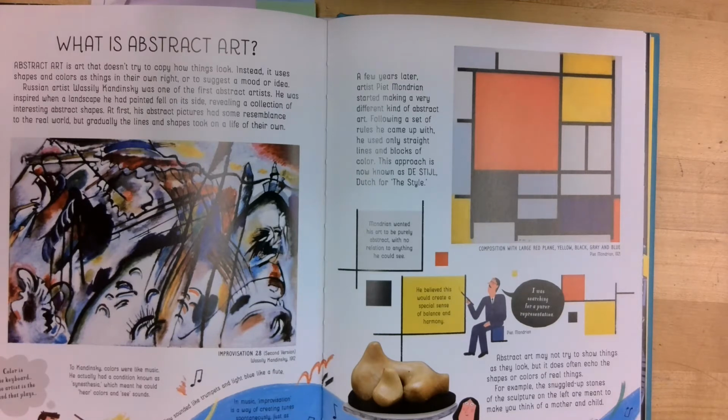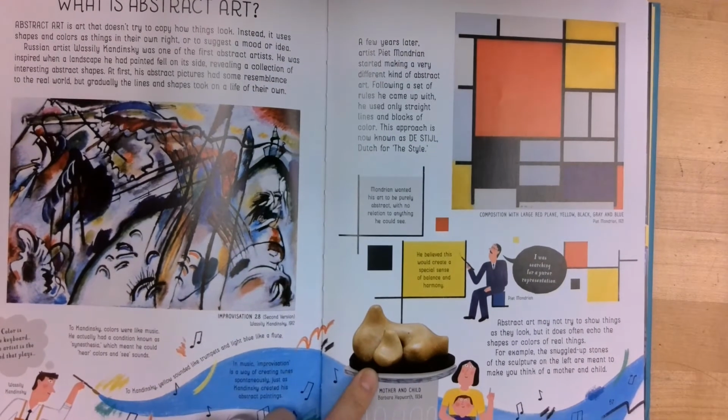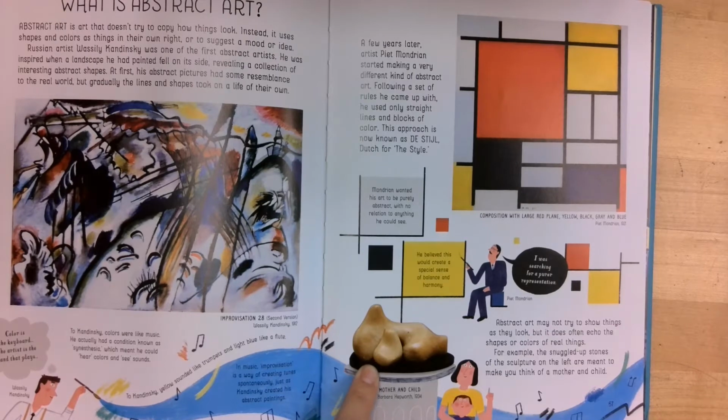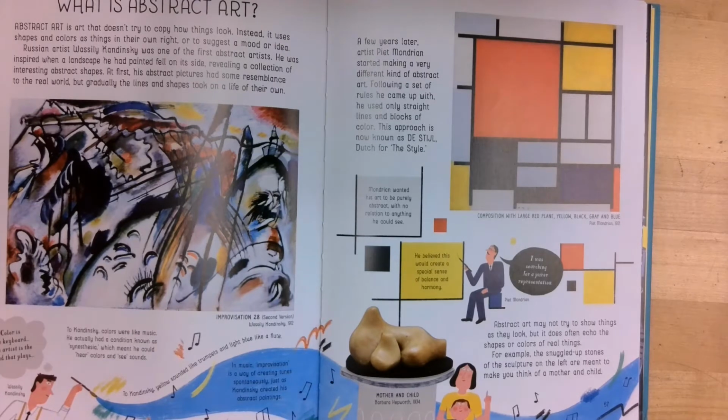Abstract art may not try to show things as they look, but it often echoes the shapes or colors of real things. For example, the 2 snuggled up stones here of the sculpture are meant to make you think of a mother and a child. This was sculpted by Barbara Hepworth in 1934.